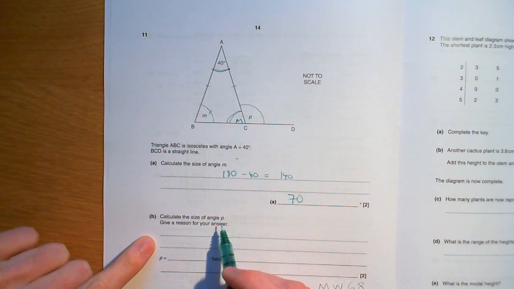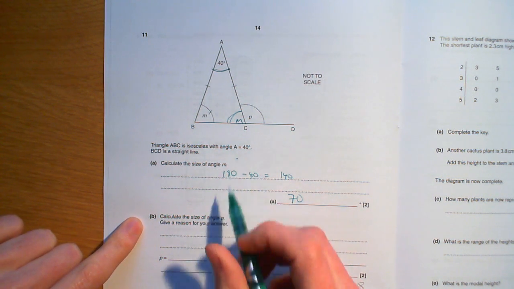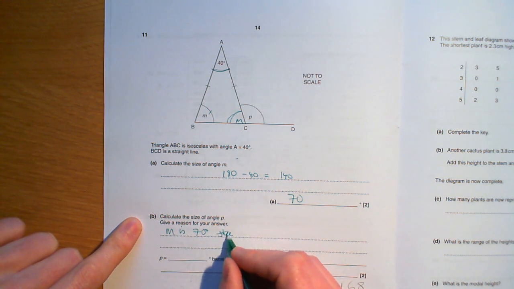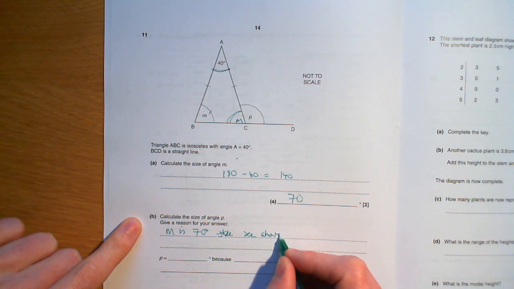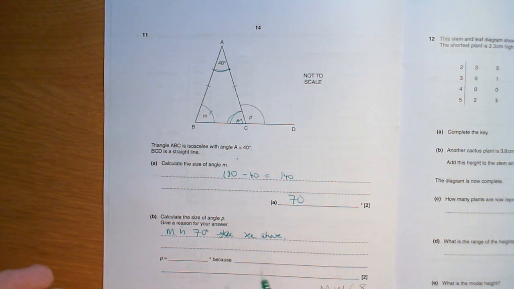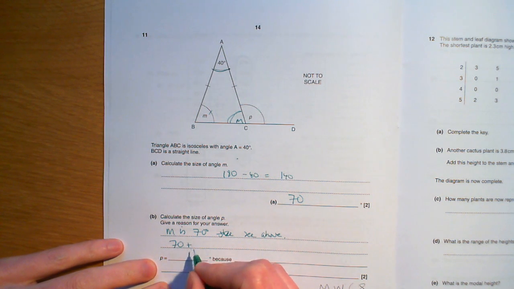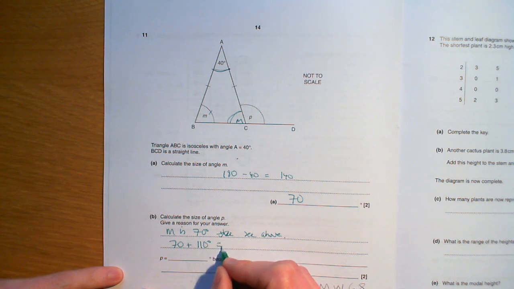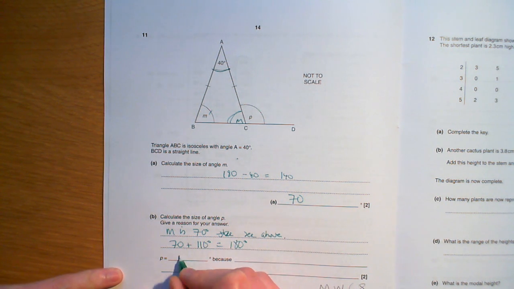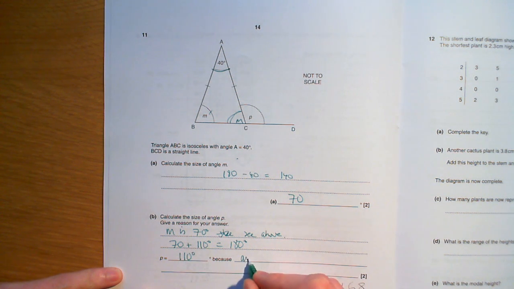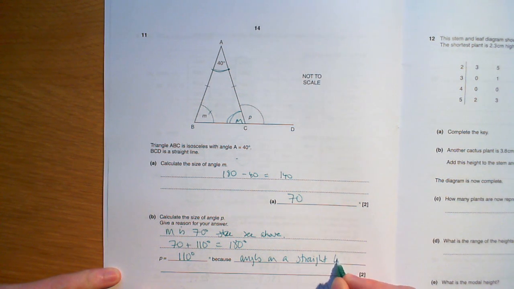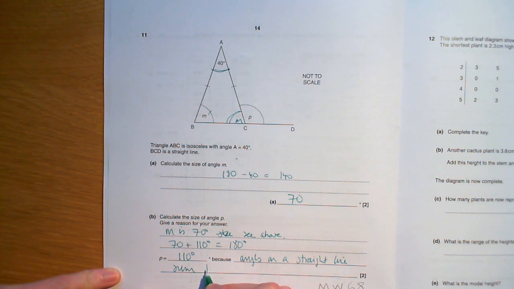Calculate the size of angle P, giving a reason for the answer. Well, M is 70 degrees, see above. So 70 plus 110 was 180. Okay, so it's 110 because angles on a straight line add up to 180 degrees. There we go.